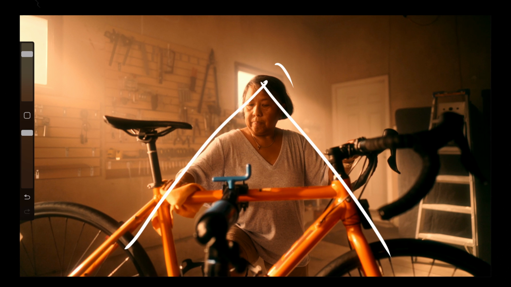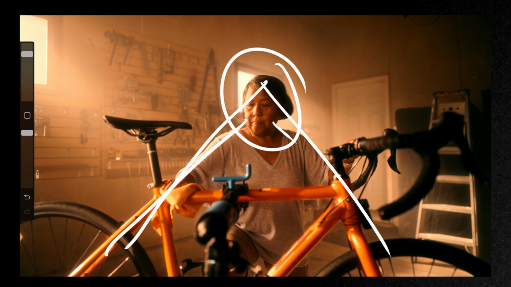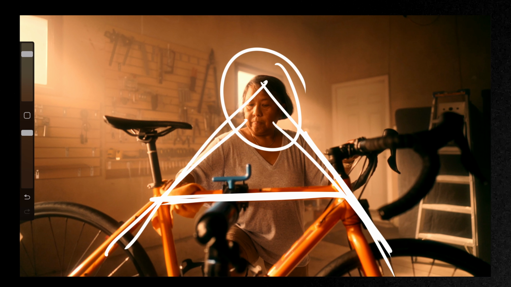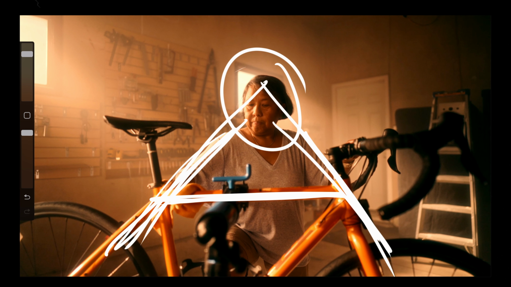Here, composition-wise it is a center composition, but it also looks like a triangle, because this lady is sitting like here, we have these lines like that, and we have something like a center point of interest.